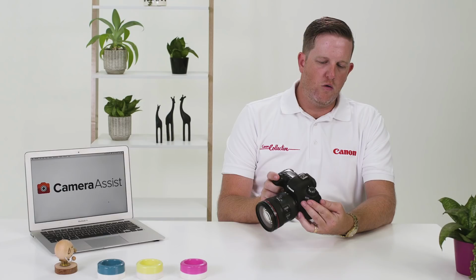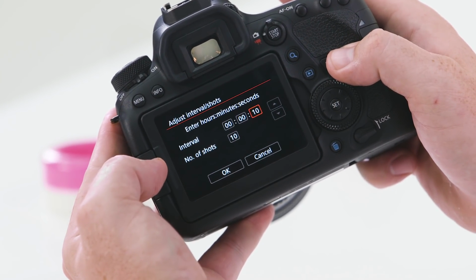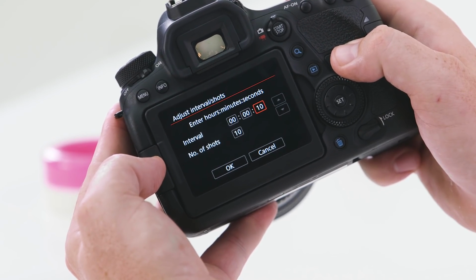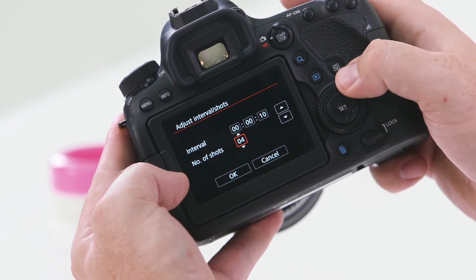What we're allowed to do in here is we can change the time between shots. This is represented in hours, minutes, and seconds. It's currently set to take a photo every 10 seconds. The number of shots now needs to be determined, and we can select anything from 1 photo to 99 photos. If we need to do more than 99, we simply change this all the way down to 00, which becomes unlimited. The only limits on this then is the charge in the battery and the size of your memory card.